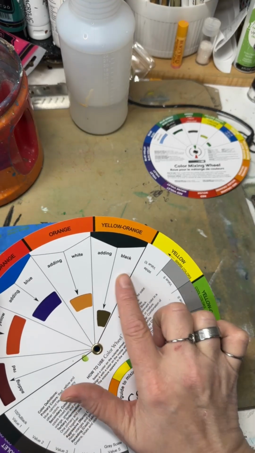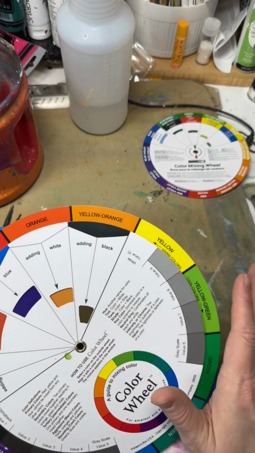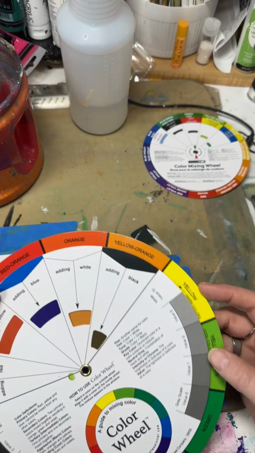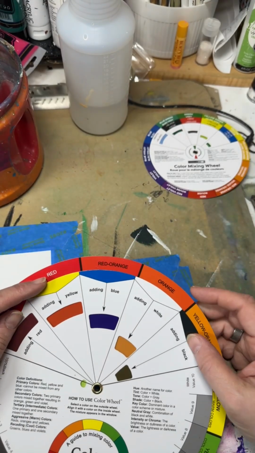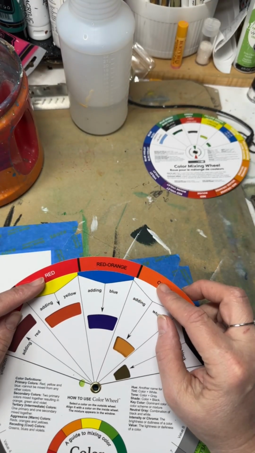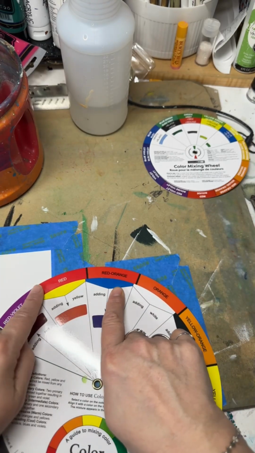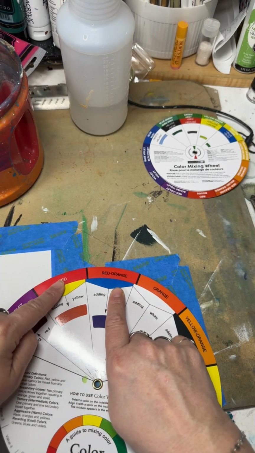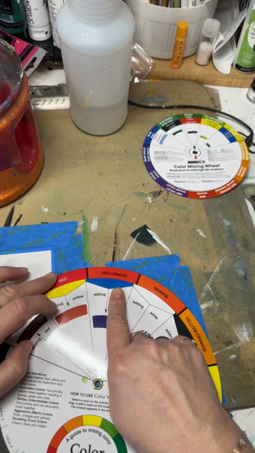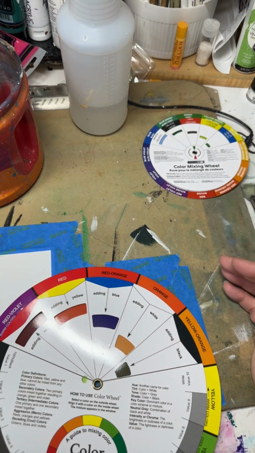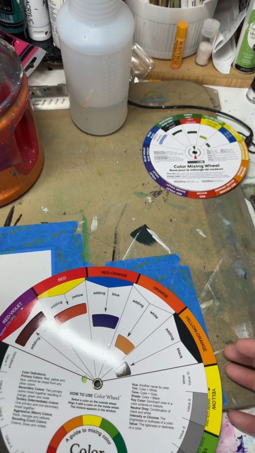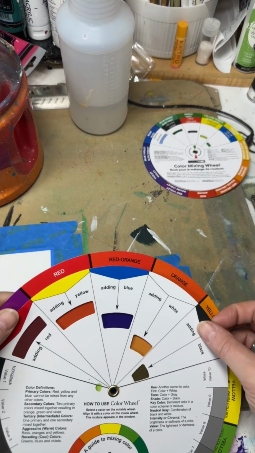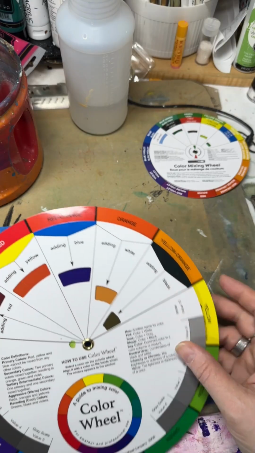Also, adding black and white doesn't necessarily mean a more vibrant or a less vibrant color. In fact, if you want a more vibrant red, you're going to add orange. You're going to mix these two and create orange, and then you're going to add the orange to the red, and that's going to make red more vibrant. But you don't know those things until you start playing around with the color wheel.